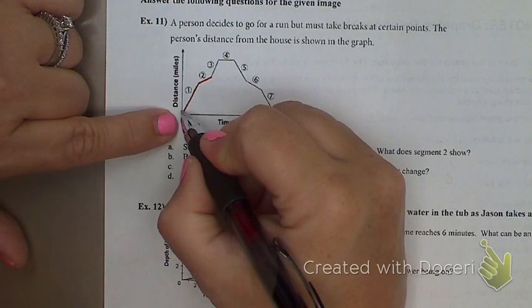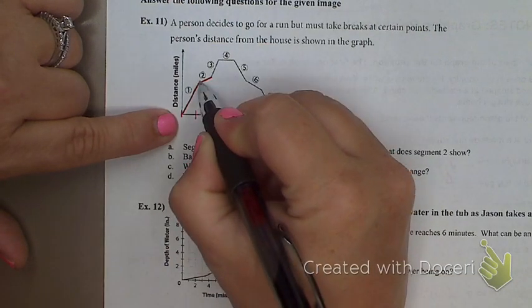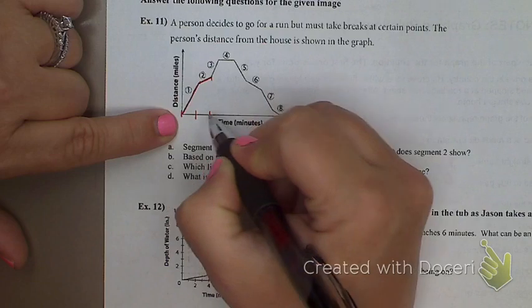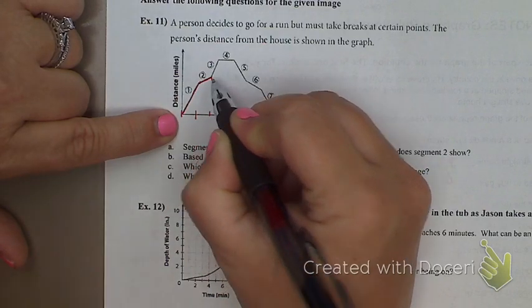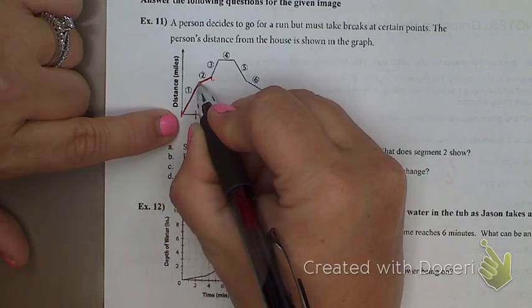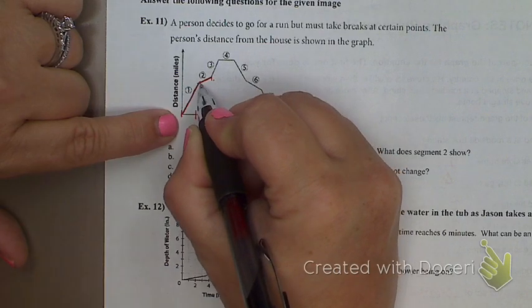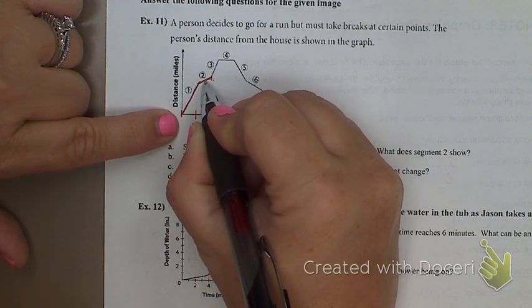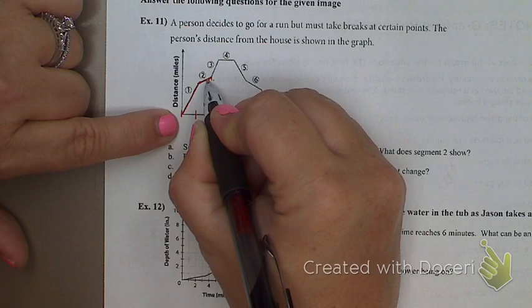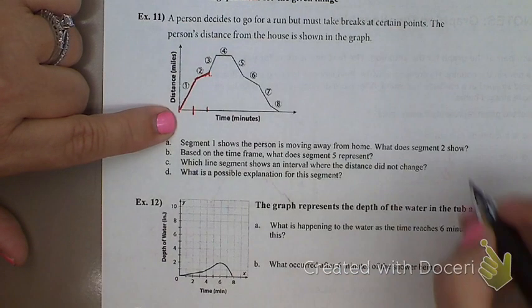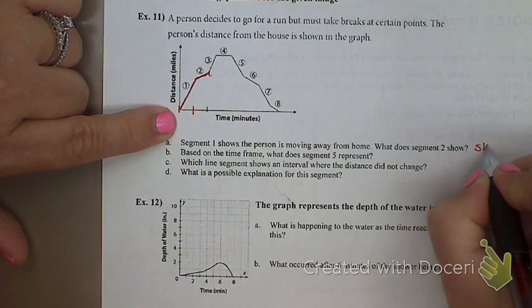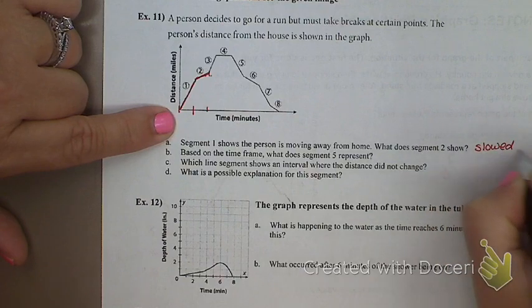In other words, let's say it was 30 minutes here and then this was an hour. That's a really long run. Let's say 15 minutes and 30 minutes. In 15 minutes, she got that far away from home. But in another 15 minutes, she only got maybe another half mile. So she slowed down a little bit.